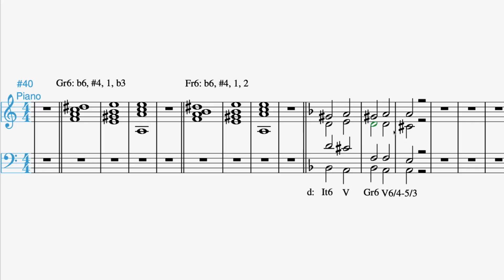So, resolution of German 6 chord into a cadential 6/4.